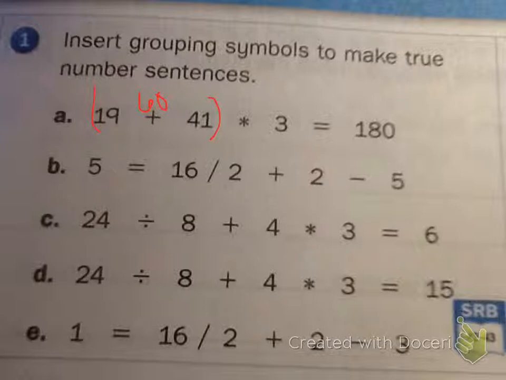B says 5 equals 16 divided by 2 plus 2 minus 5. So we'll start here. 16 divided by 2 is 8. 8 plus 2 is 10. 10 minus 5 is 5. Therefore, that is true. C says 24 divided by 8 plus 4 times 3 equals 6.